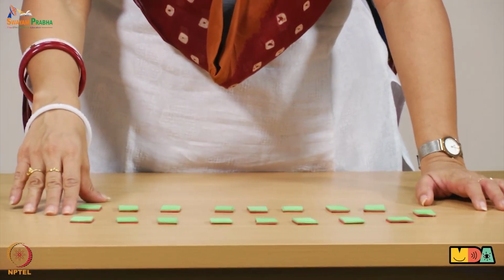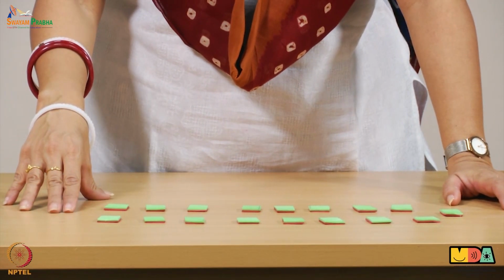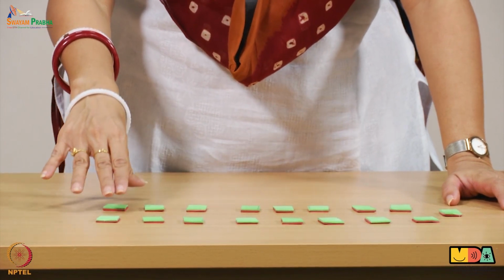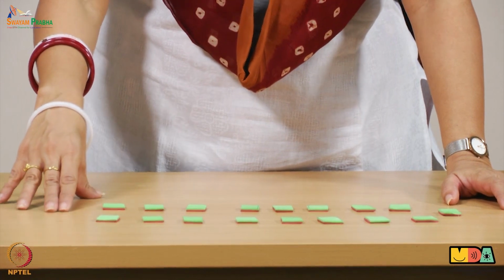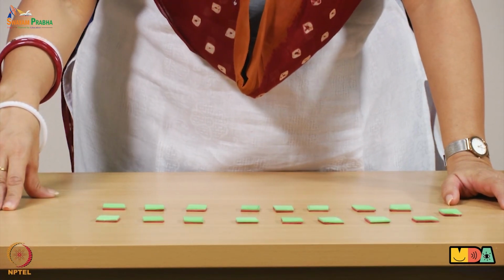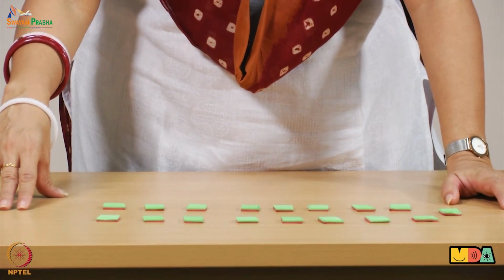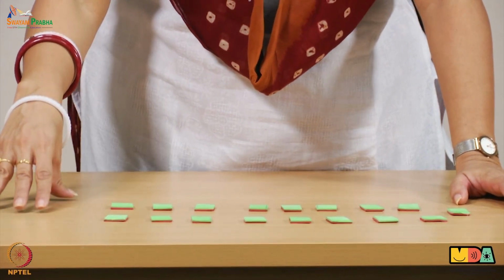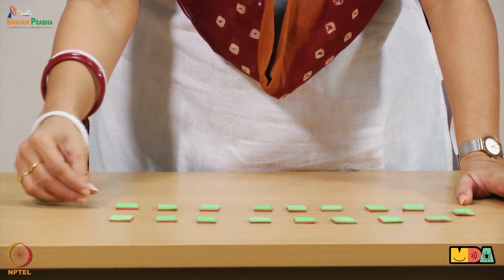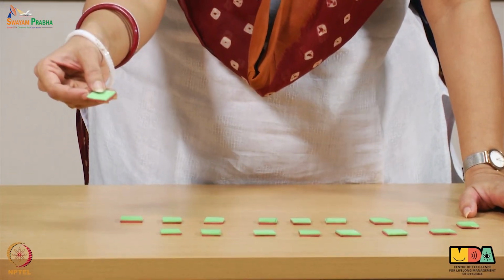Let us see how to do 2 into minus 3. In the sense, we are going to make the child understand what happens when a positive number is multiplied with another negative number. When I talk of 2 into minus 3, that means I have to put minus 3 2 times. Okay? So, let us take the first counter.